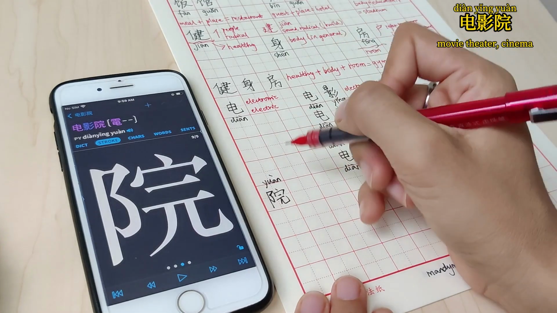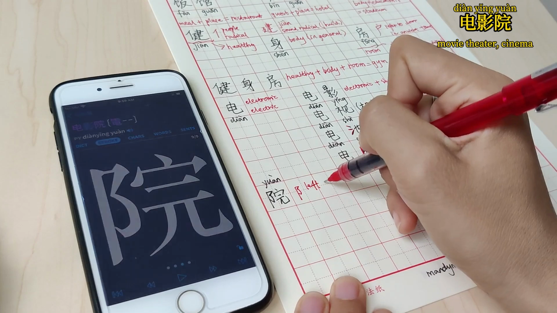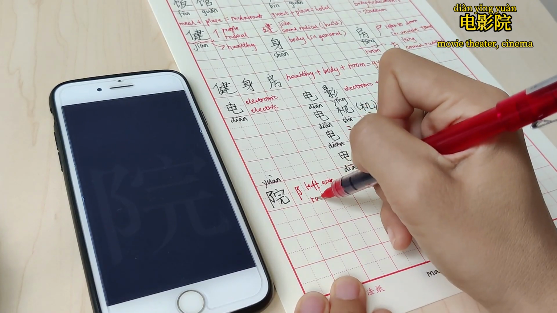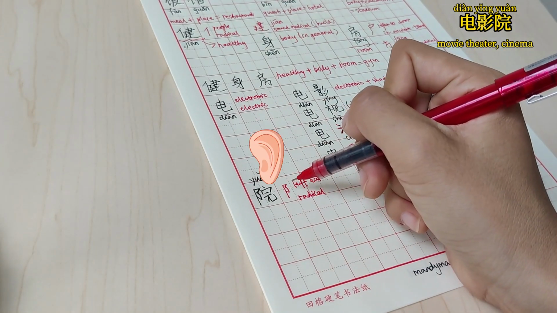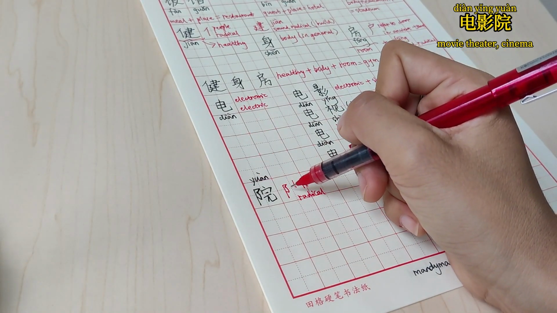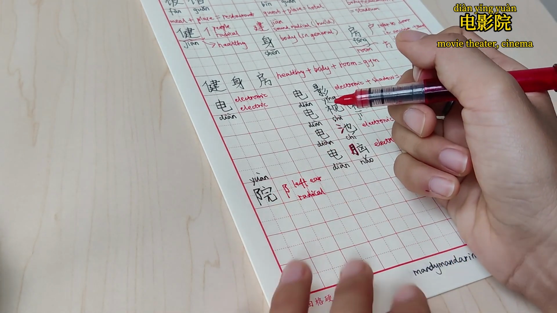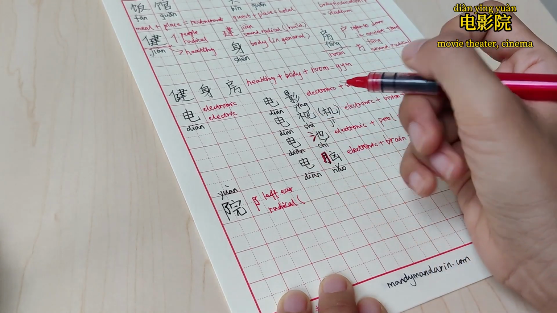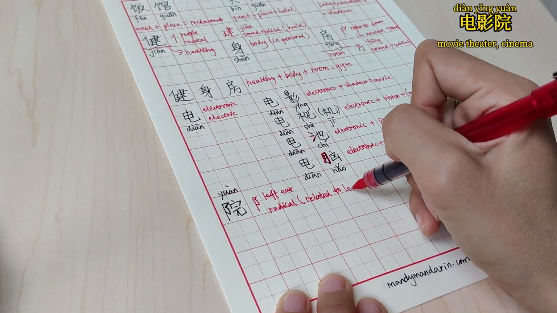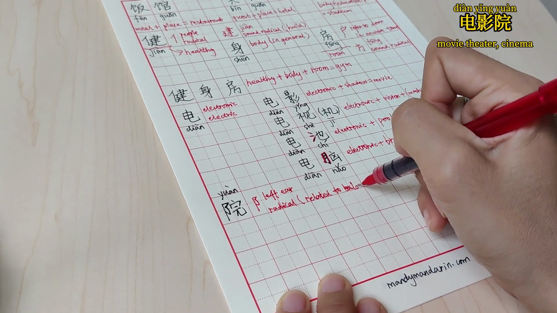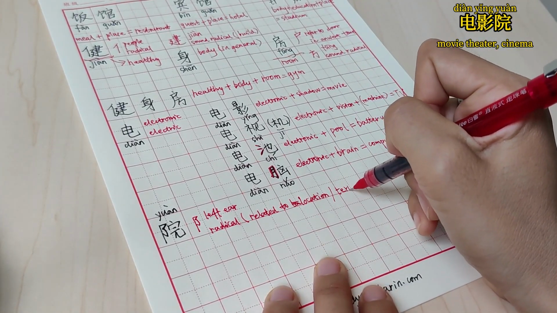As we mentioned before, this is a left ear radical because it kind of looks like an ear and it's on the left side of a character, so left ear radical, and it is often related to a location or a terrain.